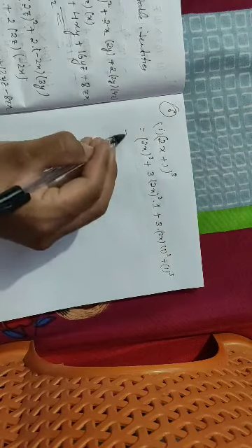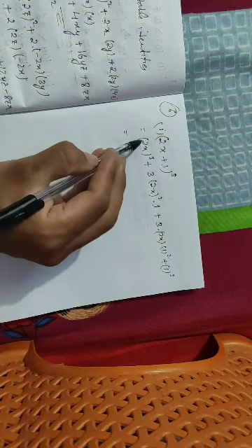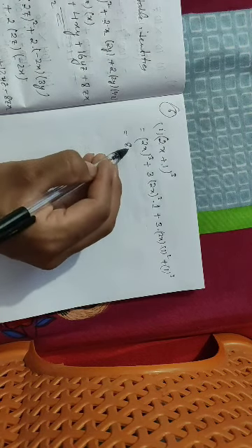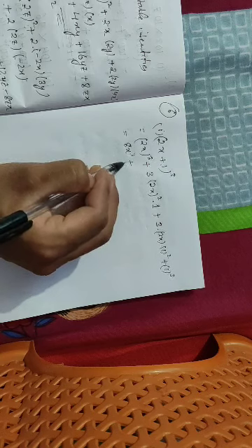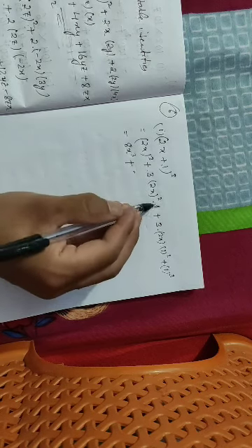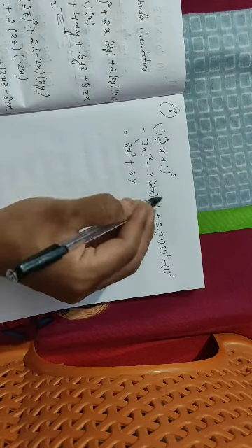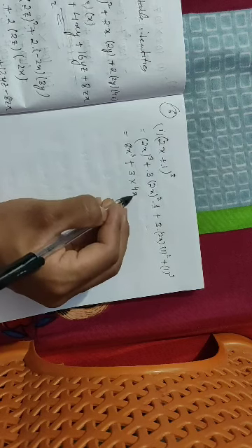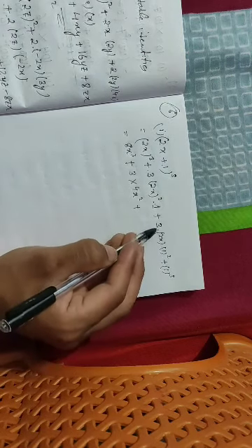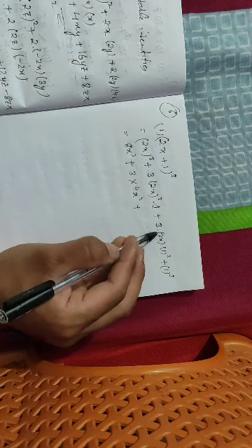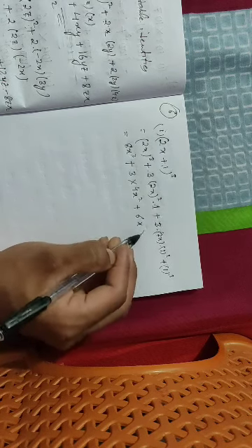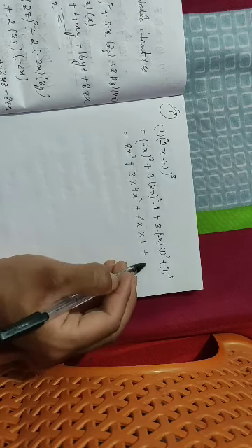So if you remember the identity, a plus b whole cube is a cube plus thrice a square b plus thrice a b square plus b cube. So open the bracket, 2 cube is 8x cube, isn't it? Plus this one, 3 into 2 square is 4x square, isn't it? Plus this one is 3 into 2x, 6x into 1 square is 1, plus 1 cube is also 1.